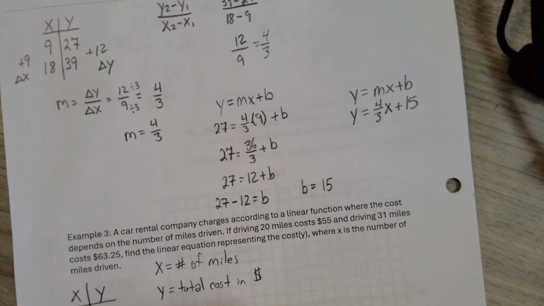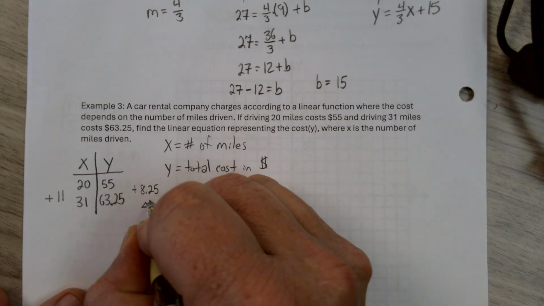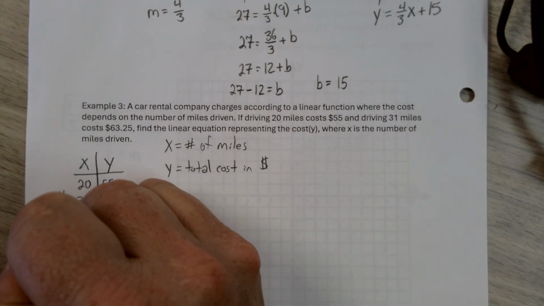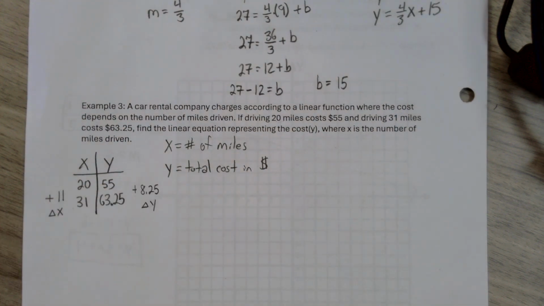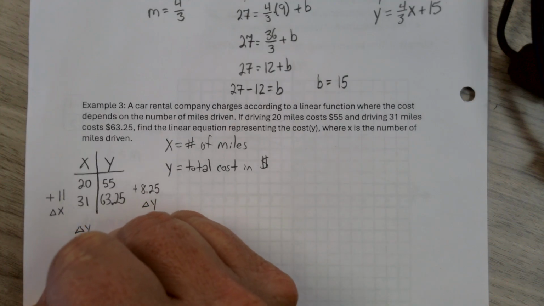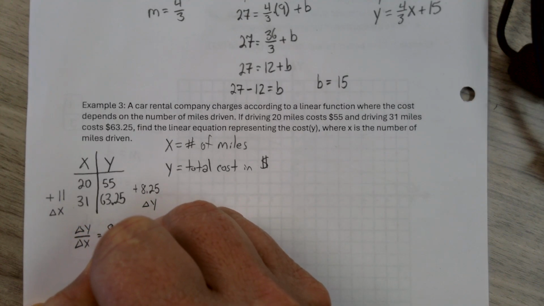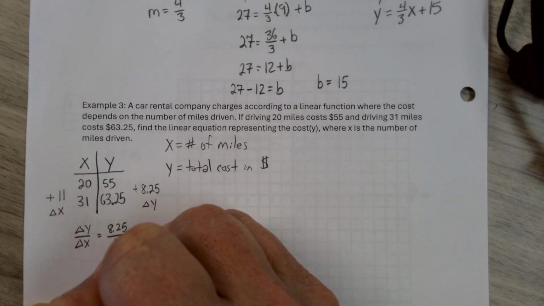Now remember, this is our change in y. This is our change in x. So our slope, our change in y over change in x, is going to be 8.25 over 11.